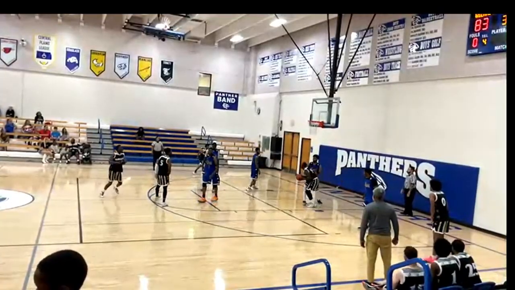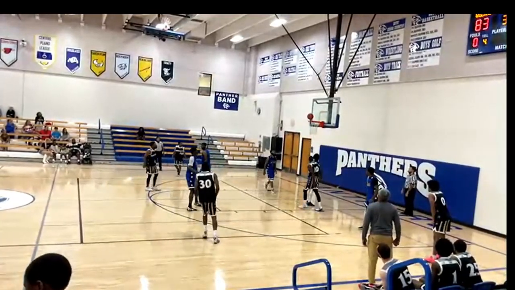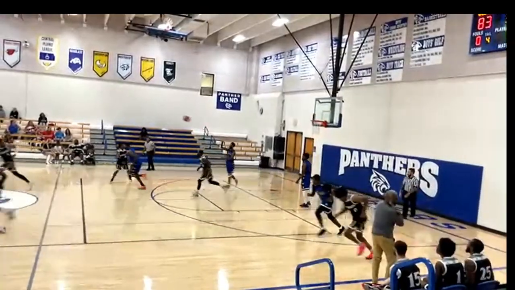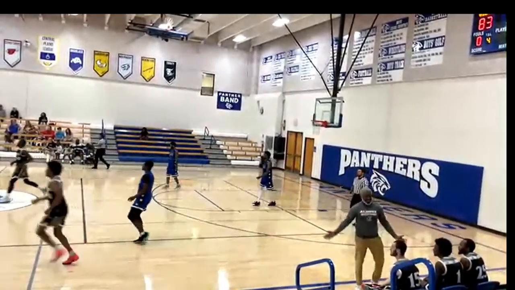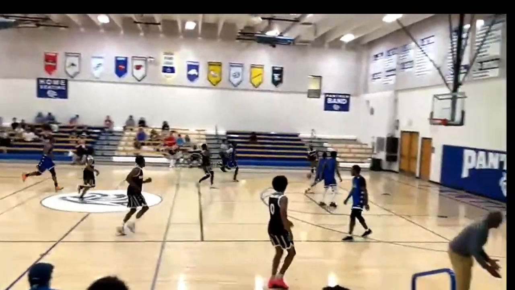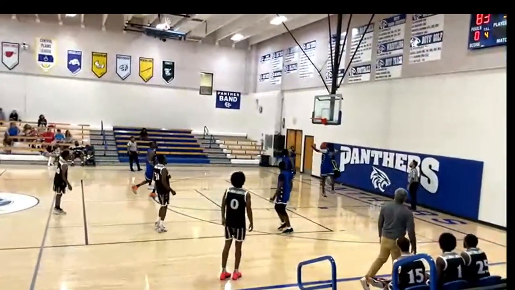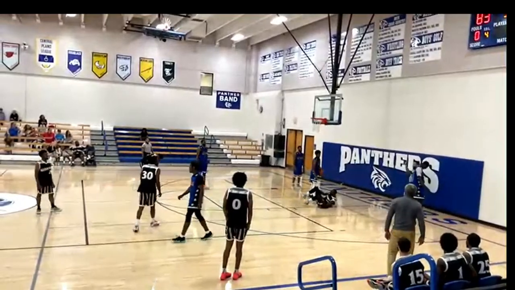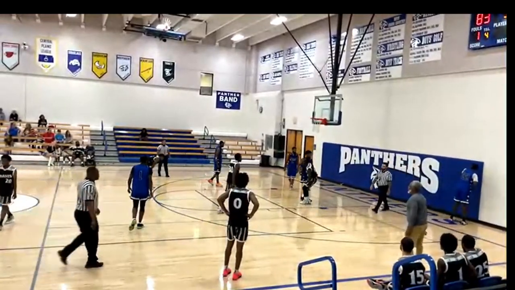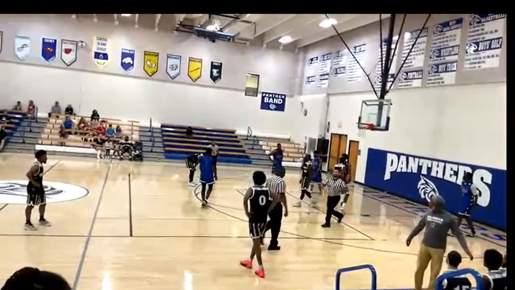Bowie down low. Bowie with the tip steal, and now he's pushing it up to Tolles again. Gets almost denied, but bullied over at the rim.